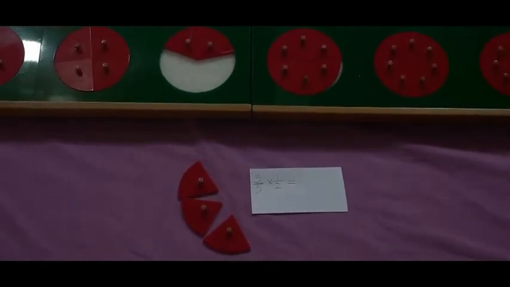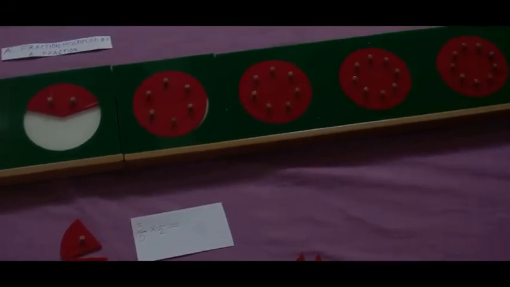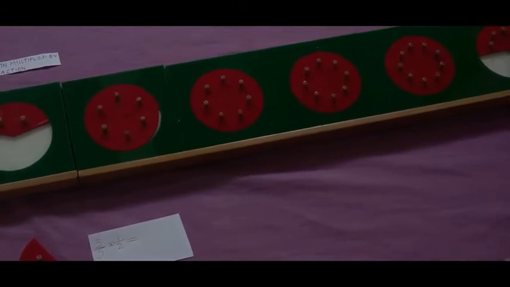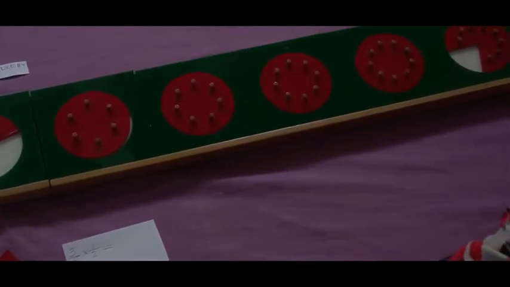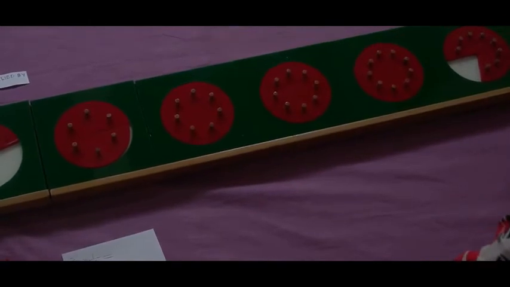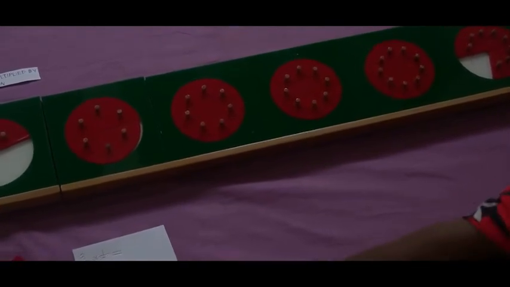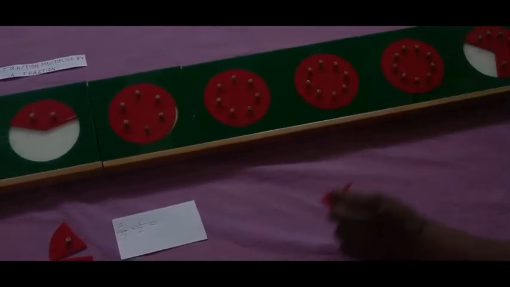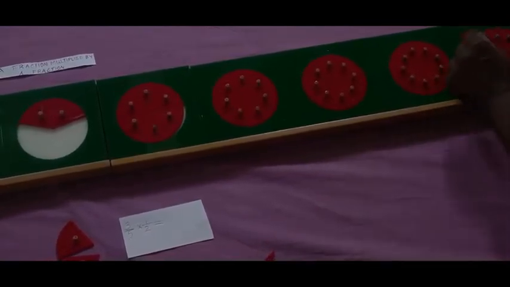Take 1/10, 2/10. So exchange this 1/5 for 2/10, and do the same thing with the other fifth. 1/5, 2/5.